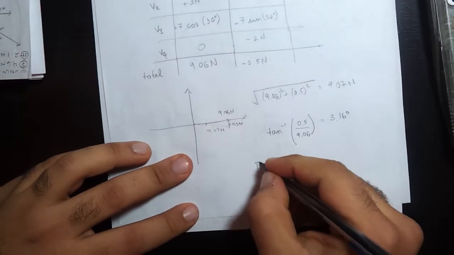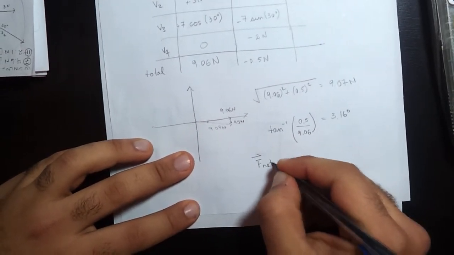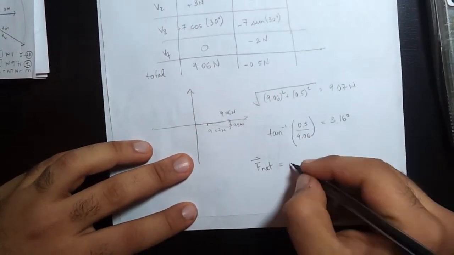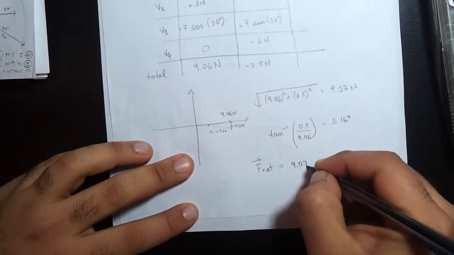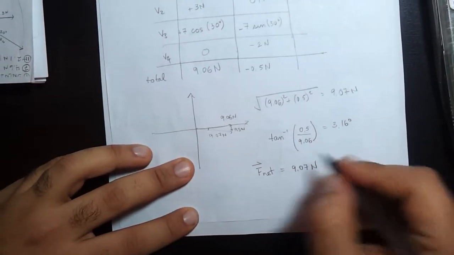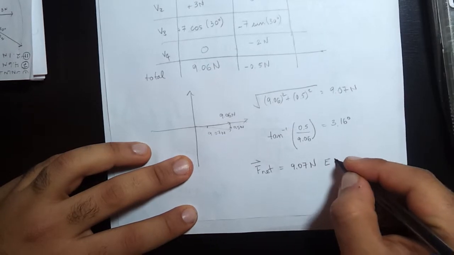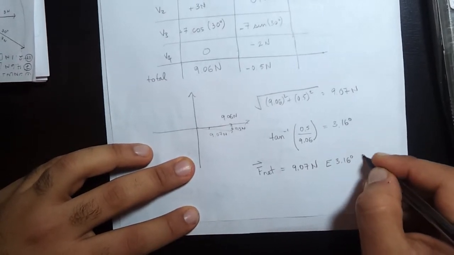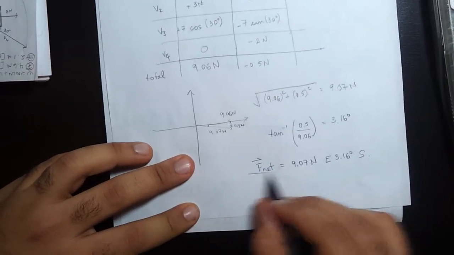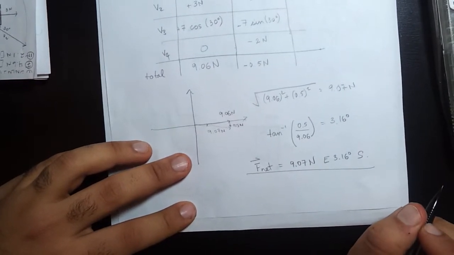So our answer, F net, is going to be equal to 9.07 newtons east, 3.16 degrees south. That's your final answer. That's the resulting vector. I hope that makes sense.